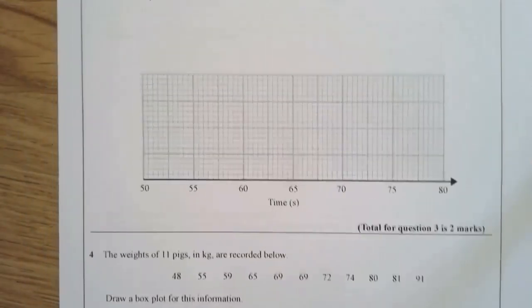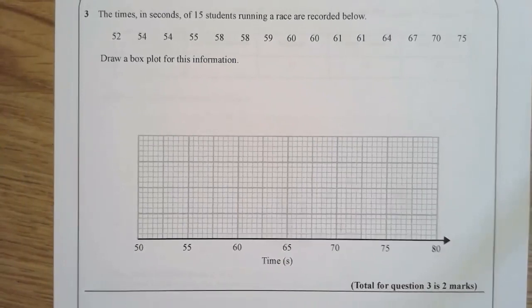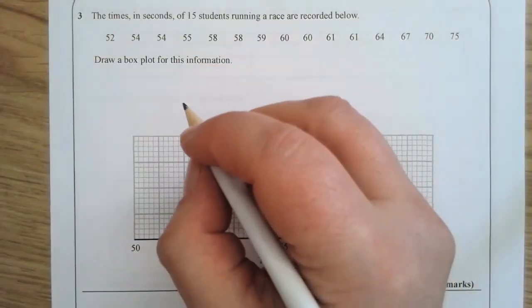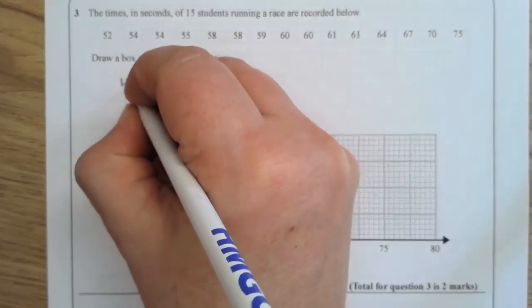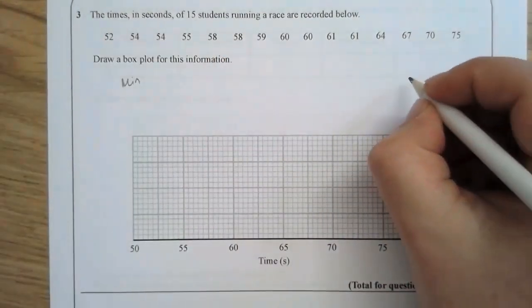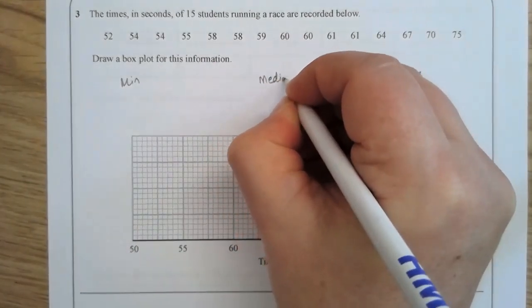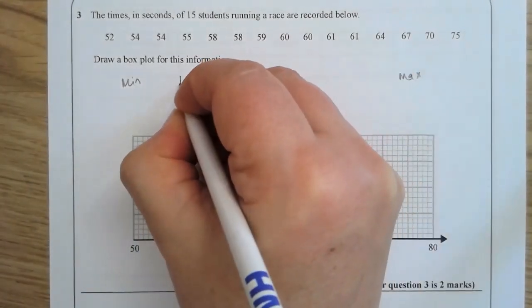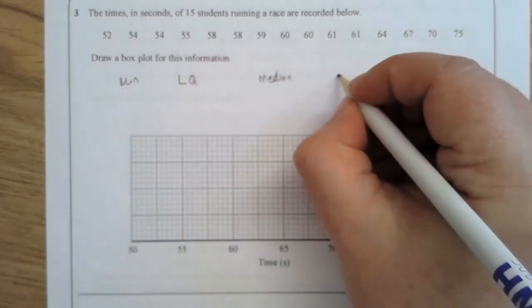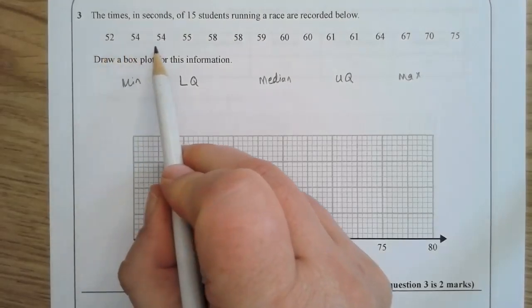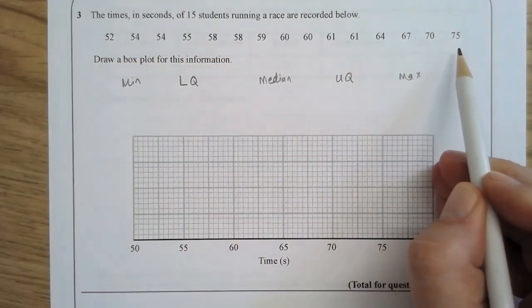Okay, but what if we have a box plot with no table in it? We need to remember what key bits of information we need. We need the minimum, we need the maximum, we need the median, we need the lower quartile, and we need the upper quartile. Okay, keep that information. This data is in ascending order.